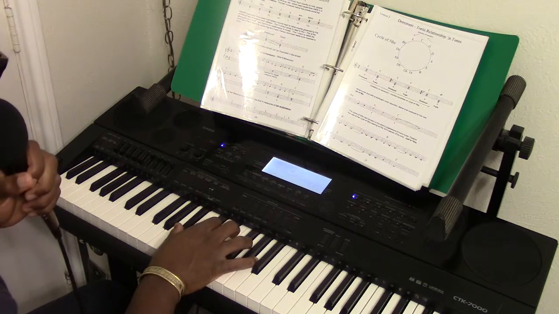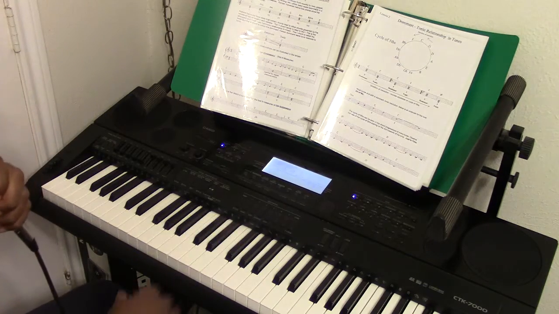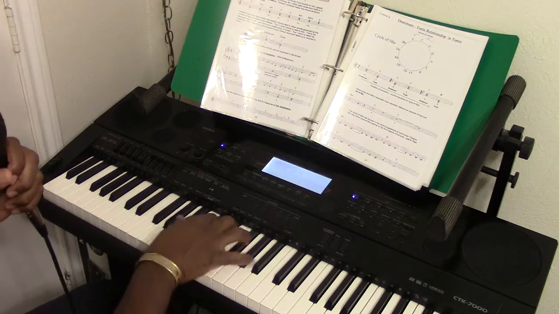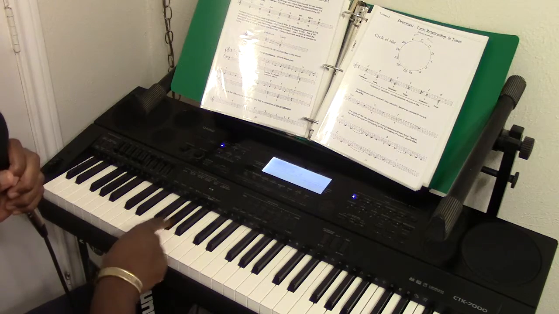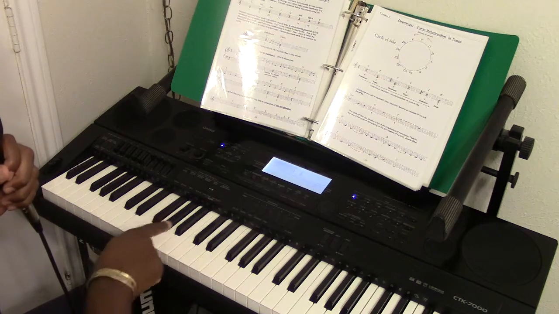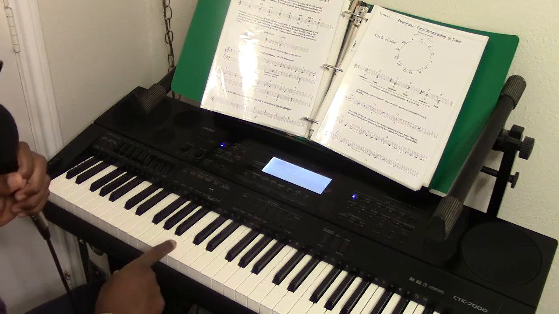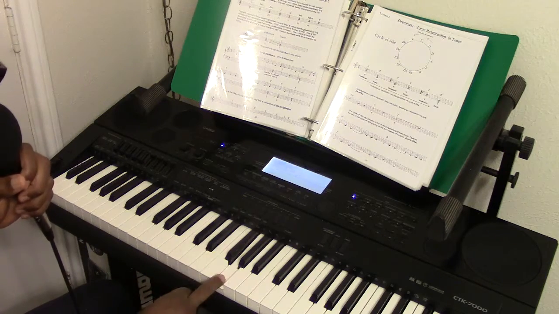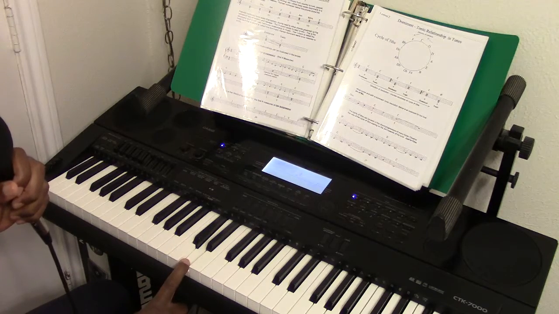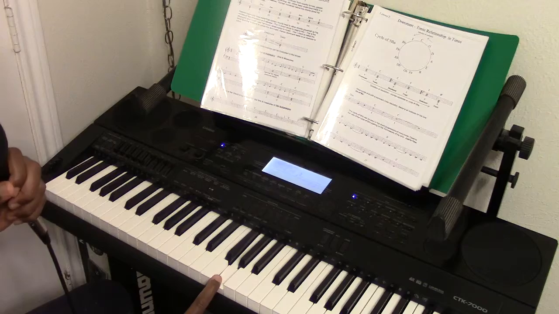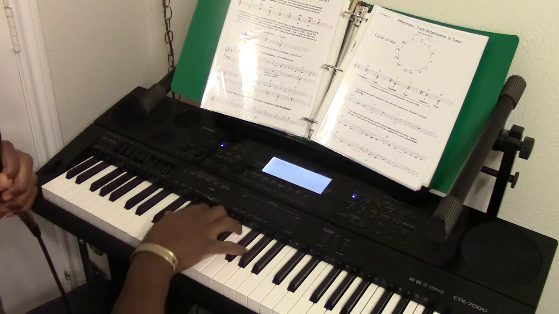So this is a 7, 9, 3, 13 in C, and the same thing in B flat. So the 7th of B flat, which is the 7th of the scale of B flat, is A flat, C, D, G. So the C is the 2nd of B flat, the D is the 3rd, and G is the 6th. And it goes like this.